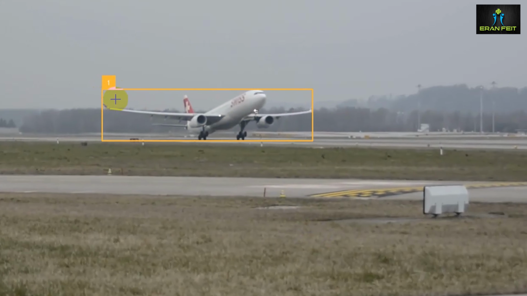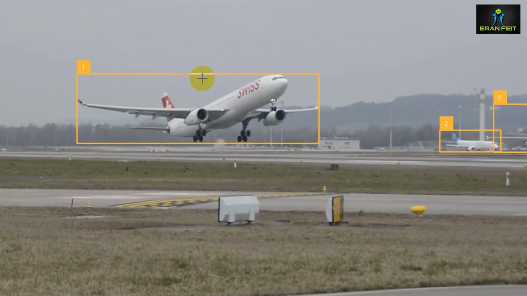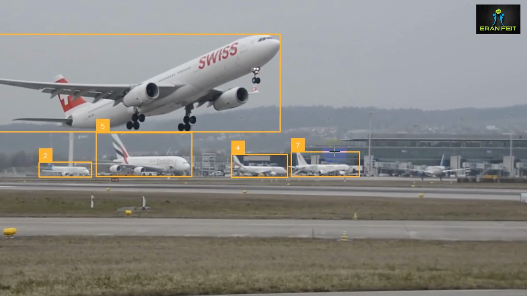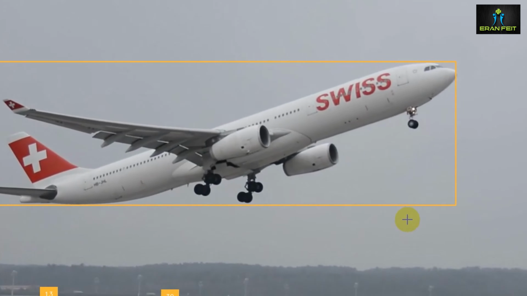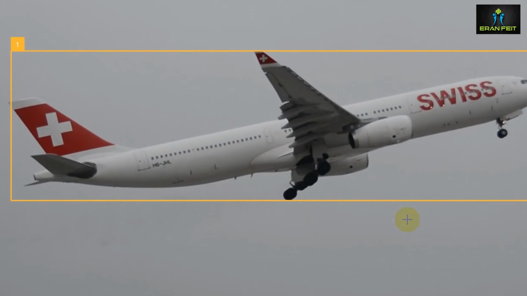And this ID here, you can see this is airplane number 1. We are going to follow the same ID with the same airplane. Here there are more airplanes on the ground. Each one is detected with the same ID. So basically this is our final result. So let's start with the installation.